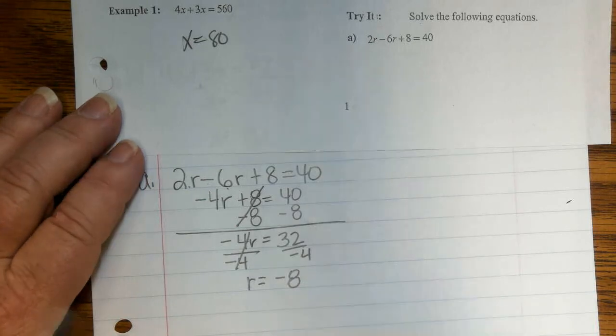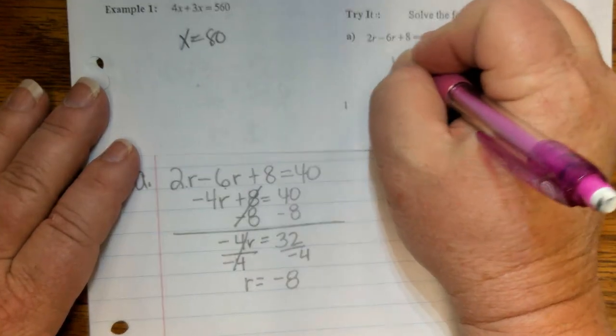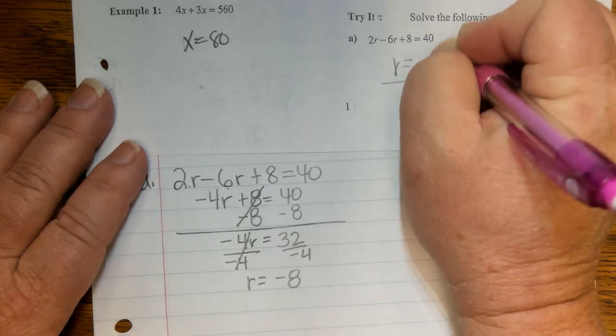Oh, I did it backwards. And this is where a lot of you have been making mistakes with integers.